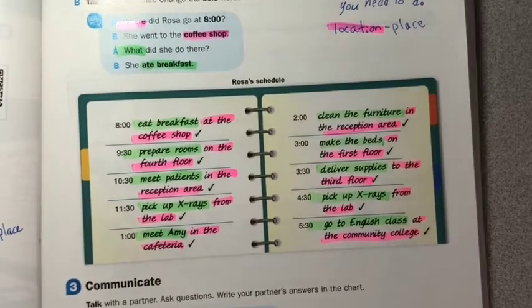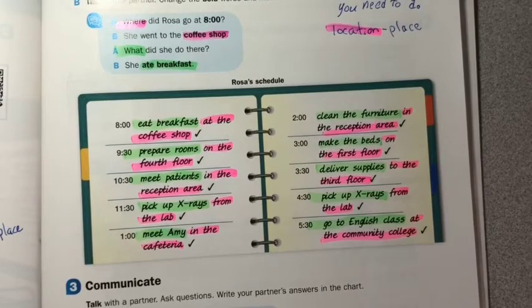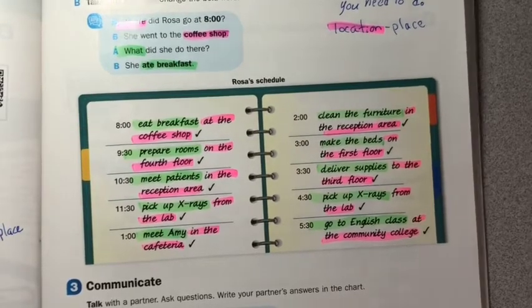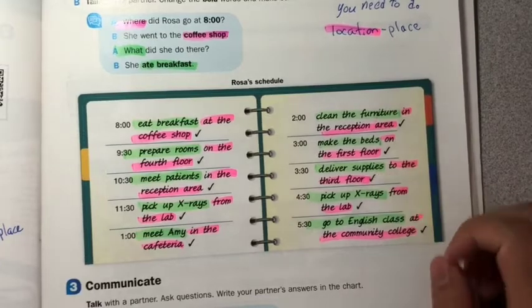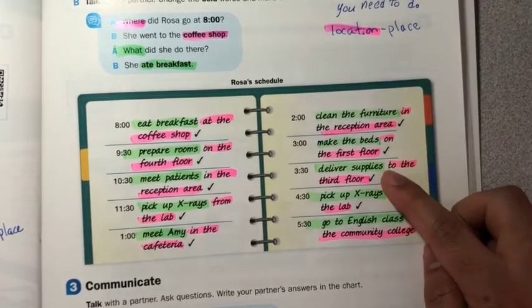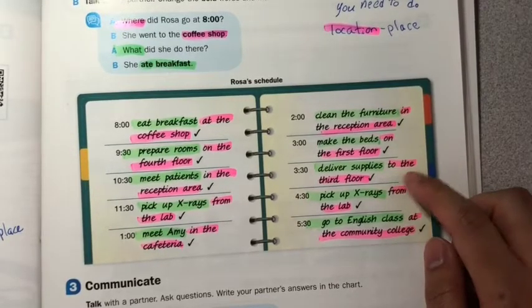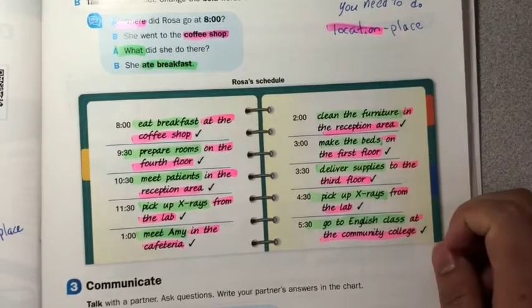What did Rosa do at 3:30? At 3:30, she delivered supplies. Where did she deliver supplies? She delivered supplies to the third floor.